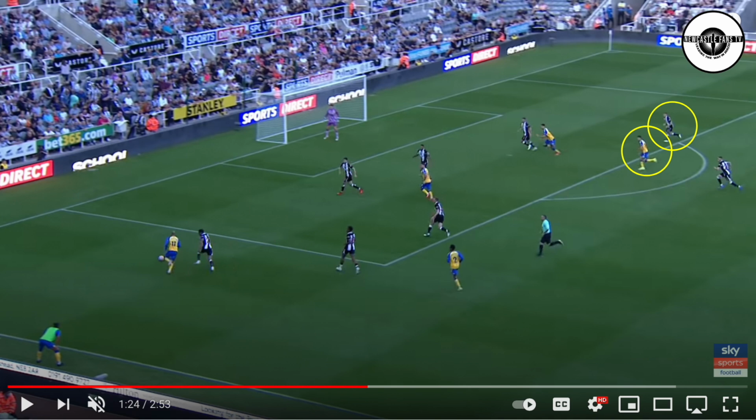Matt Ritchie's going to get picked on again here. Right. So, first of all, in this play here, Jacob Murphy gets done by Redmond. I've circled NUFC and I've circled Ritchie towards the other box, right? I also feel, I haven't got the centre-backs circled, but I do feel Fernandes and Lascelles are a little bit too close to each other.